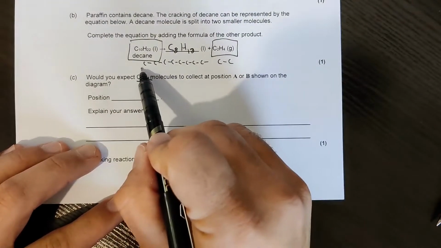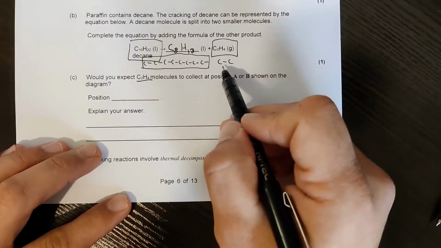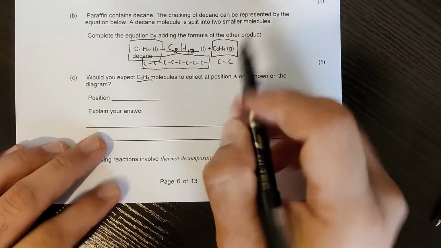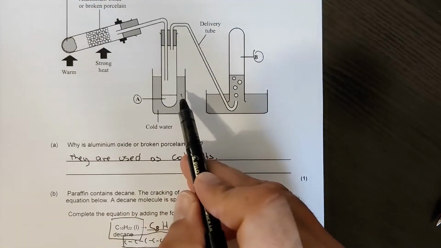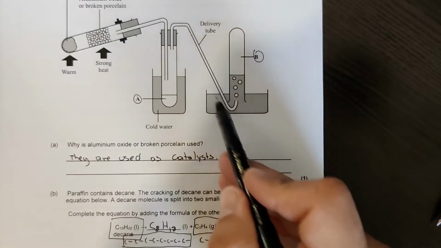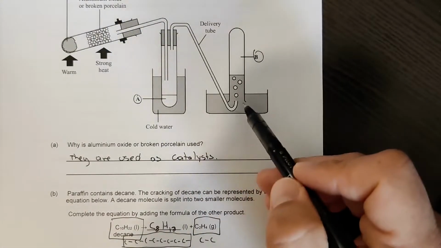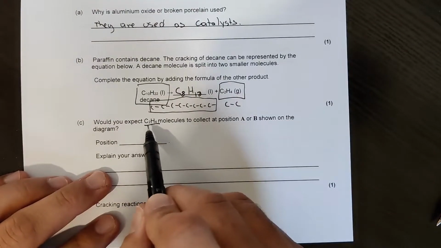That long hydrocarbon chain will condense a lot faster than this one because this one is smaller. So if we look at that, one of them has turned into a liquid because it got cooled down, whilst the other one, even though here is a bit cooler, was still able to travel up there and continue being a gas.